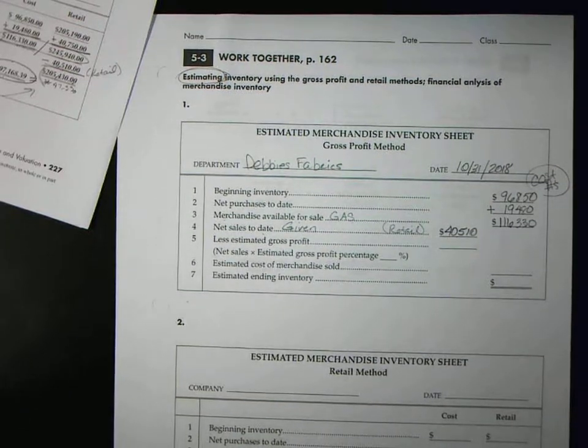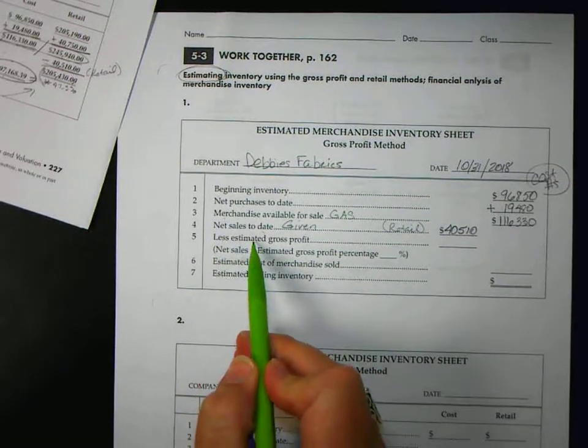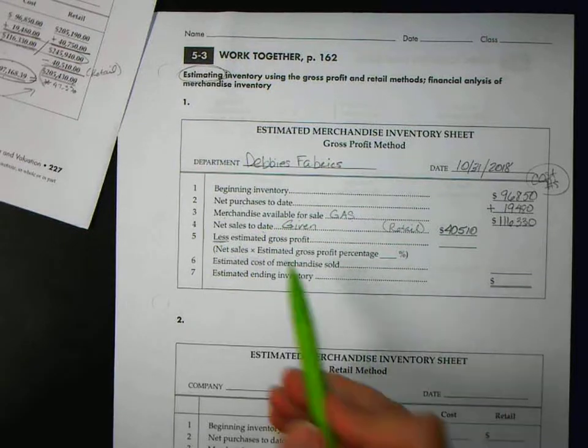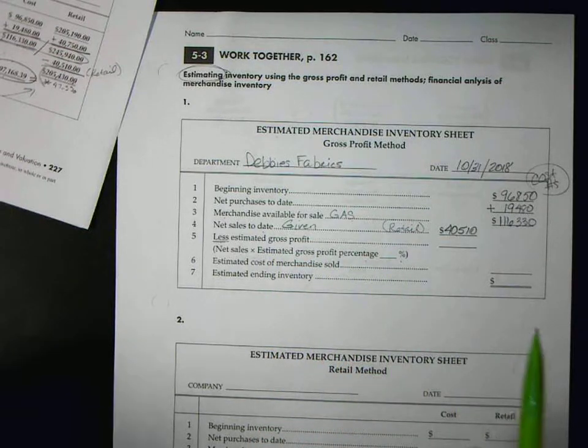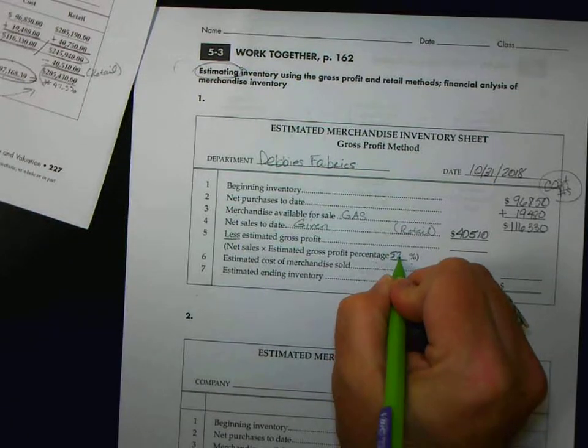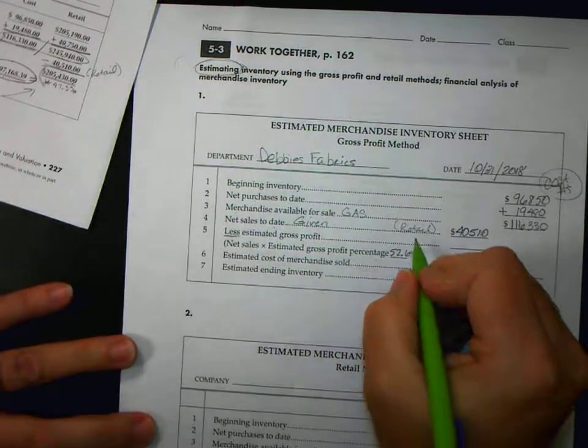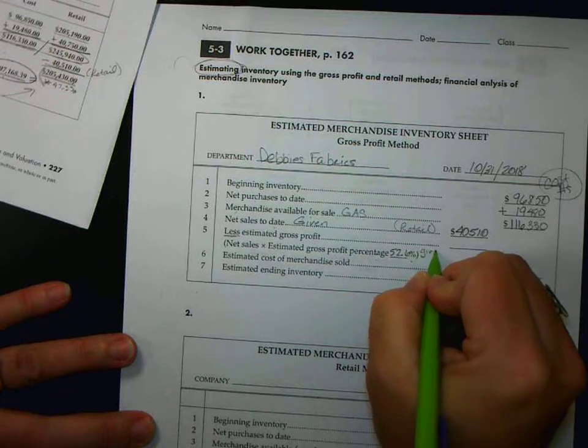Now, less estimated gross profit. Remember, less is subtract. This right here is telling us how to figure that out: the estimated gross profit percentage. And that's given to us as well, 52.6. And this number is given.